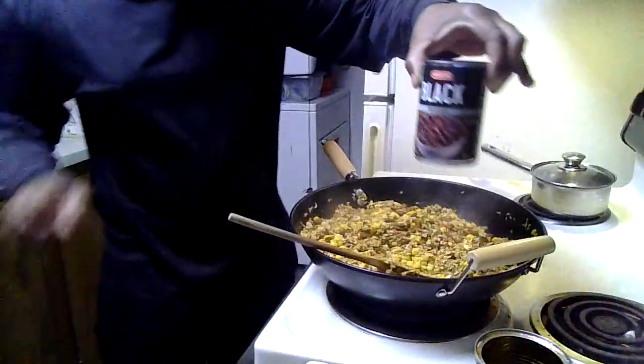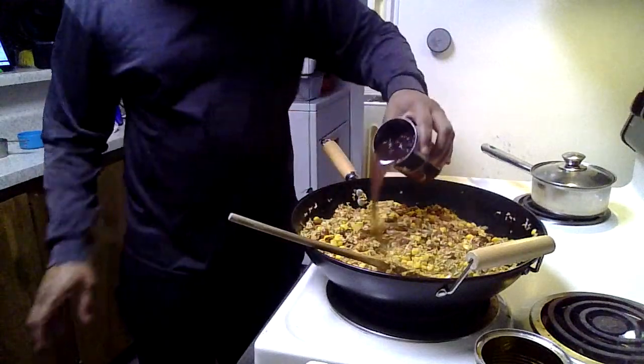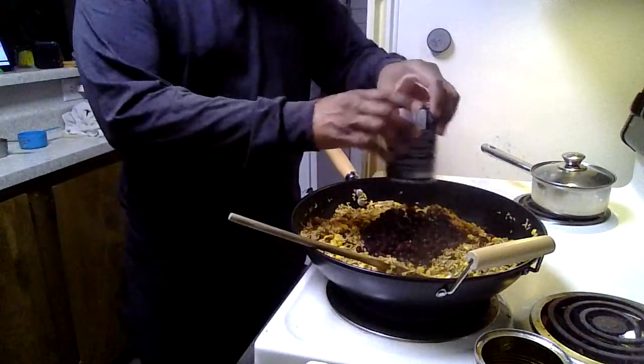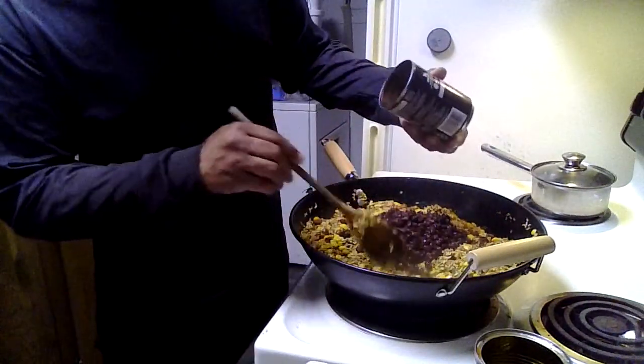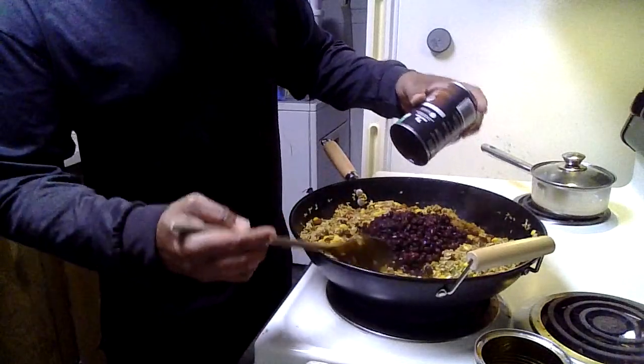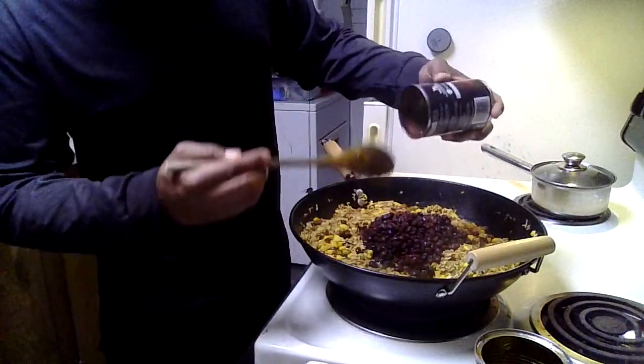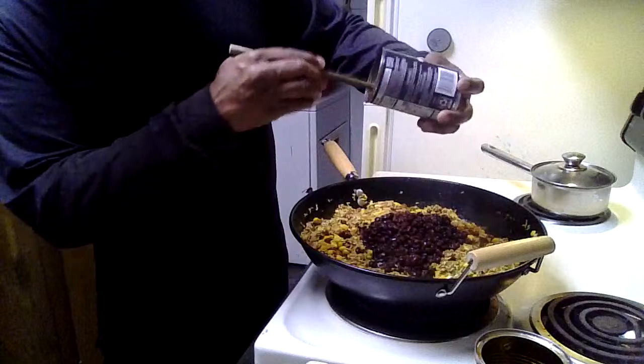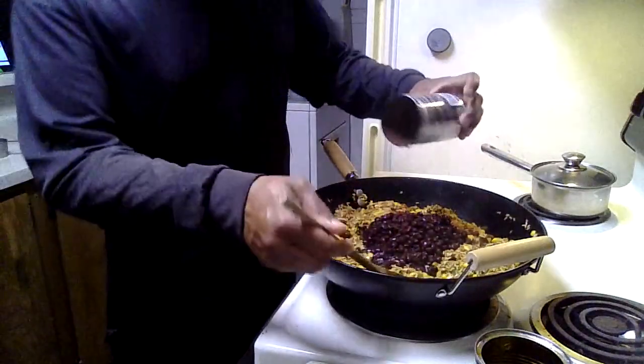Now this one is the black beans. Again, I haven't put no water in there yet. I'm just using the water that's coming off of the canned goods right now, because that way I don't have to drain the canned goods. I can just put it in there.